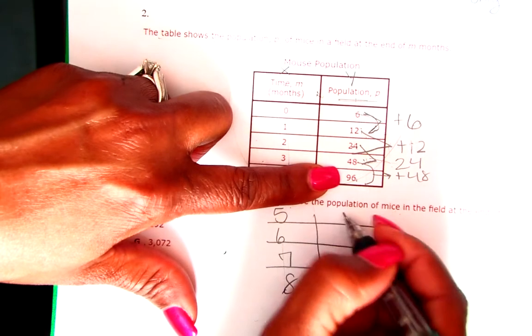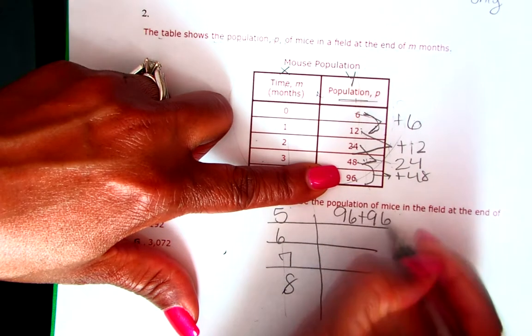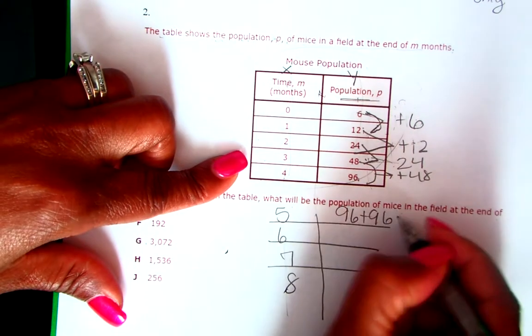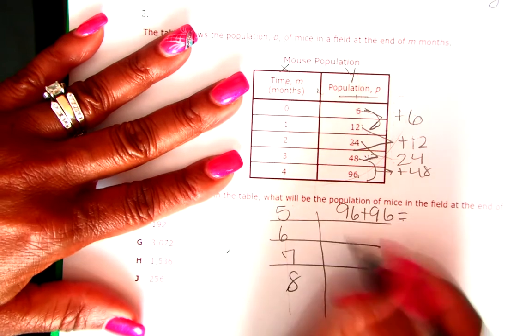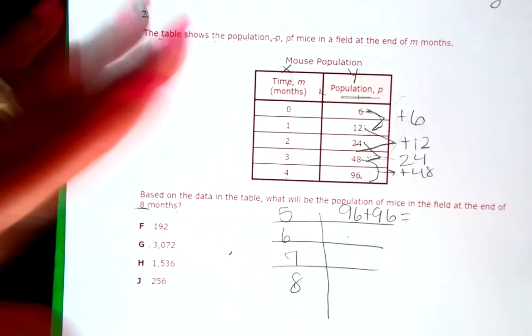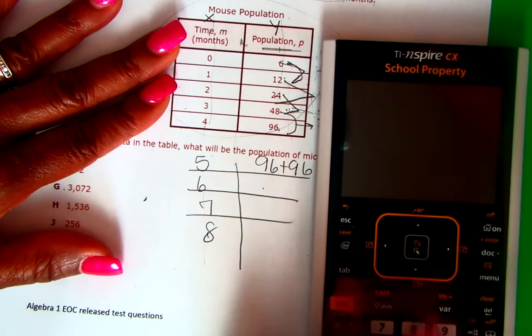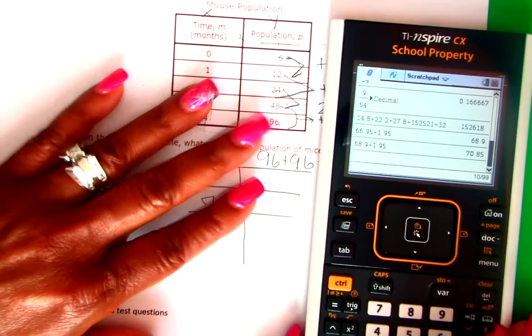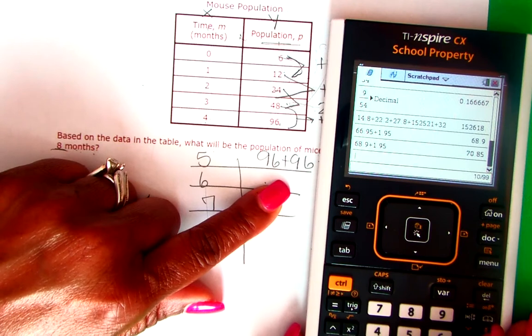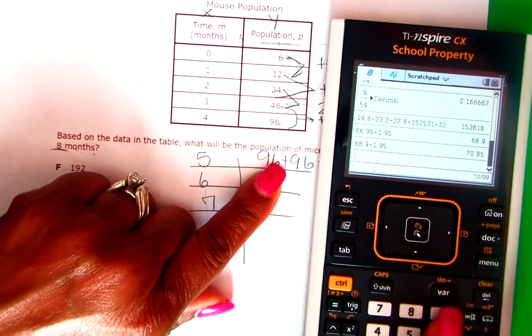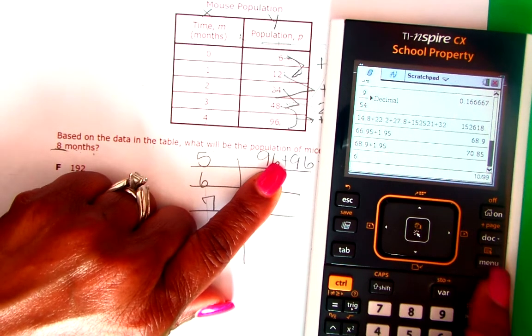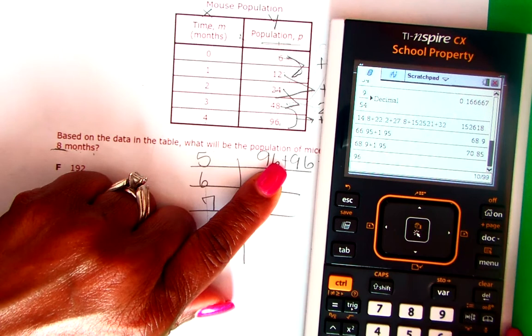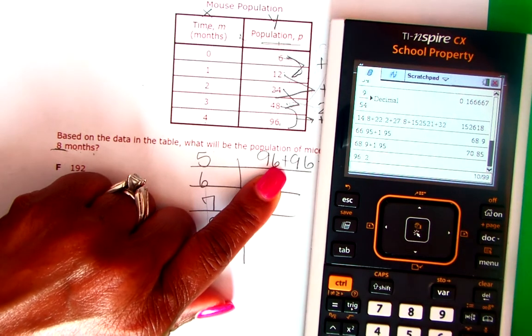So I know right here it's going to be 96 plus 96. What does that equal? Whatever I get there, I know it's going to go there. Get your calculator, guys. Remember, we can use the calculators. Don't panic. Just put it in there. You see it's doubling. So here you say 96 times 2.